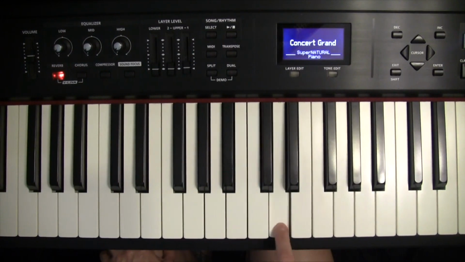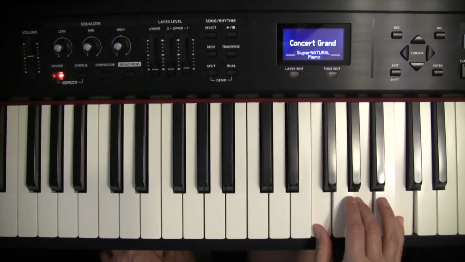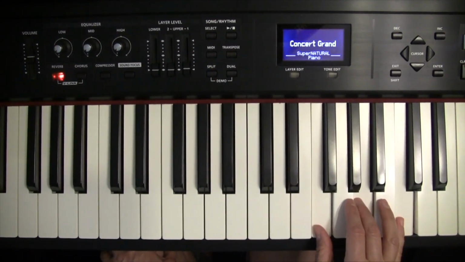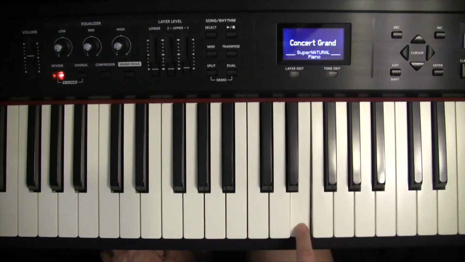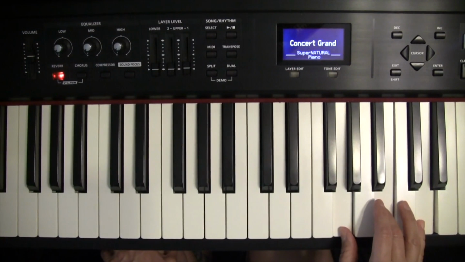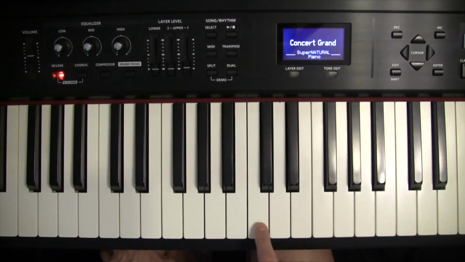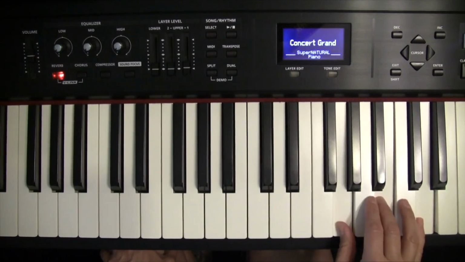If you go up 1, 2, 3, 4, and build a chord, that's called the 4 chord, or in this case, the F chord. If you go up 5, and build a chord, that is the 5 chord, the 5th note above the root, and that, in this case, it's called a G chord.